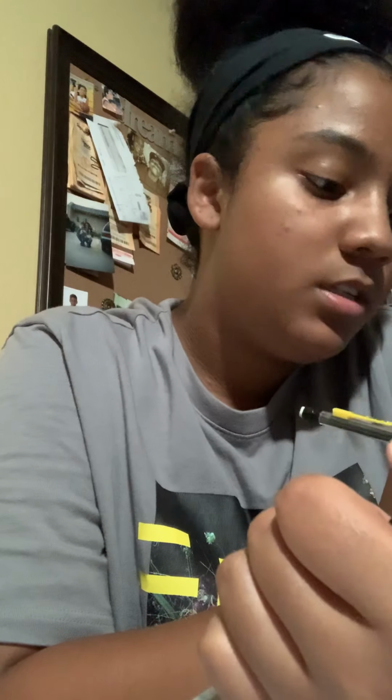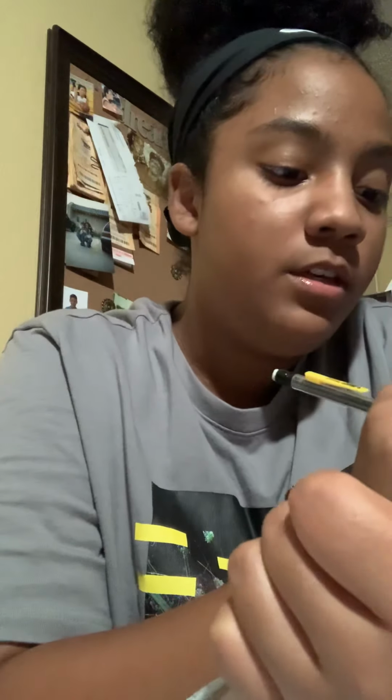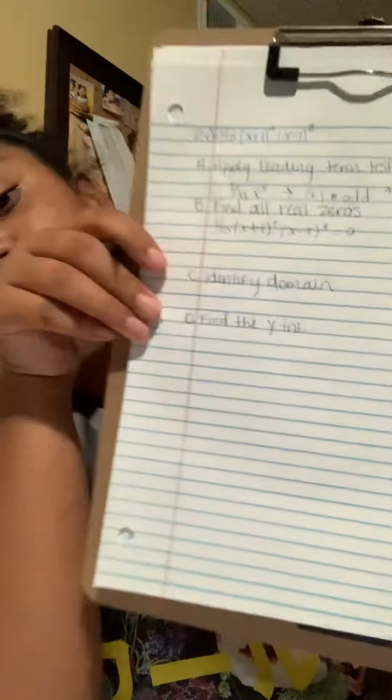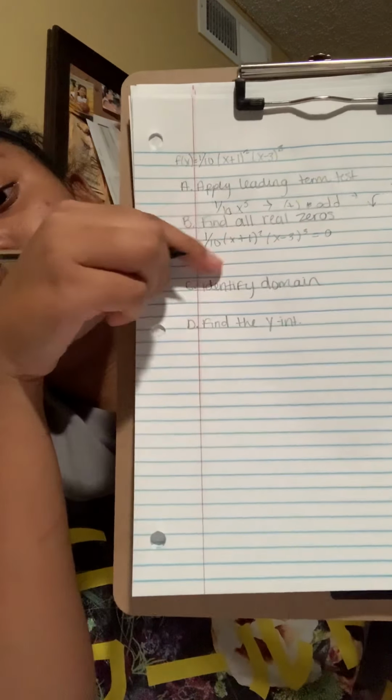And the second step is going to be find all real zeros. So I'm just going to take the polynomial and equal it to 0. So 1/10 times (x plus 1) squared times (x minus 3) cubed, equaling 0. And from there, I'm going to use the zero product rule to basically take each of these terms down and equal them to 0 to find the value.